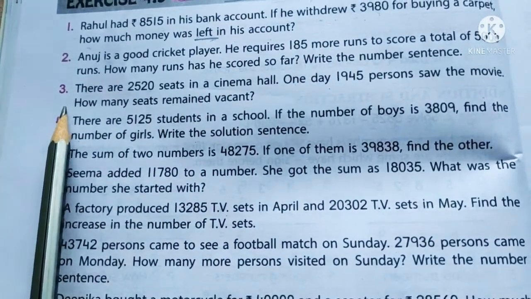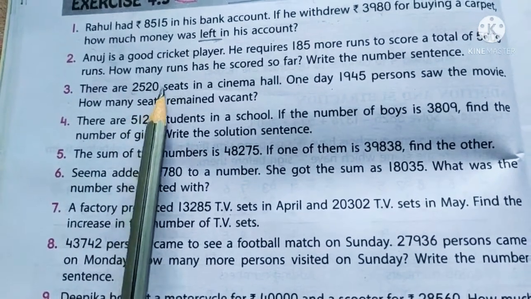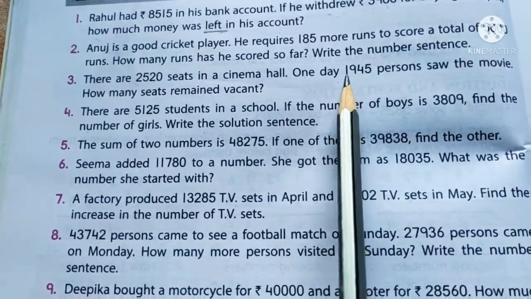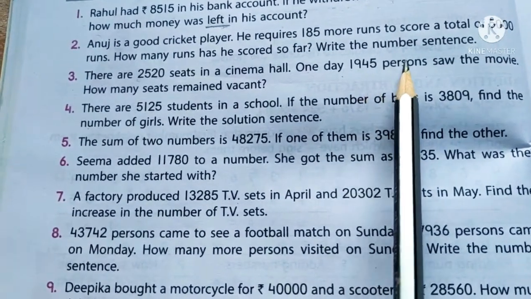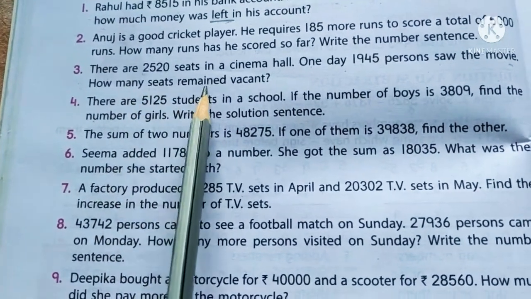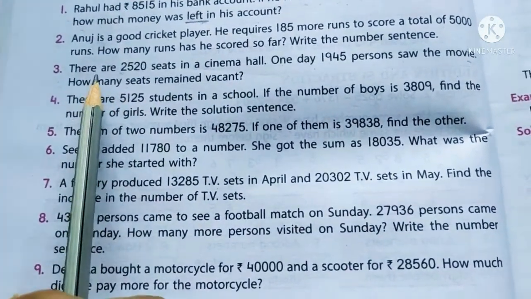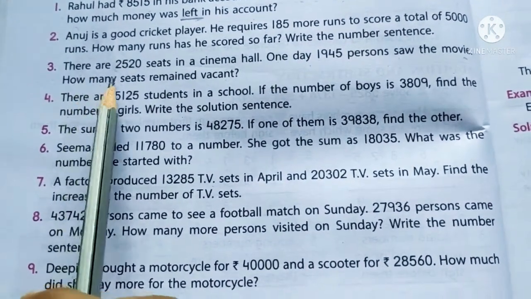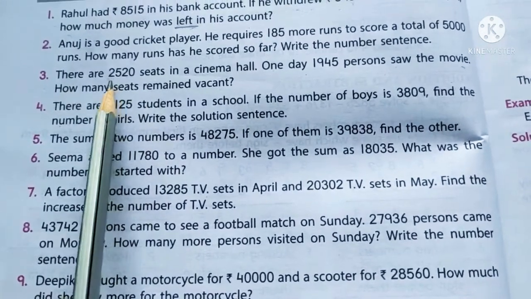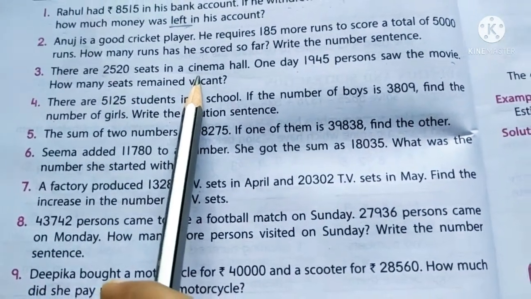Now let's take a look at the third question. There are 2,520 seats in a cinema hall. One day, 1,945 persons saw the movie. How many seats remained vacant? Children, I'm sure you used to visit the cinema hall inside the cantonment, isn't it? So, there are 2,520 seats in the cinema hall, that is the movie hall.